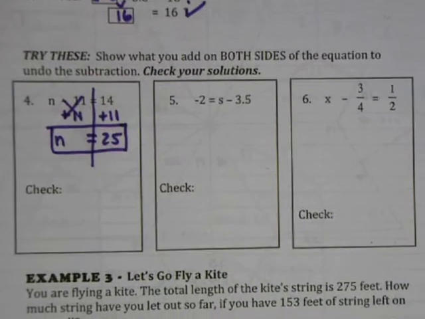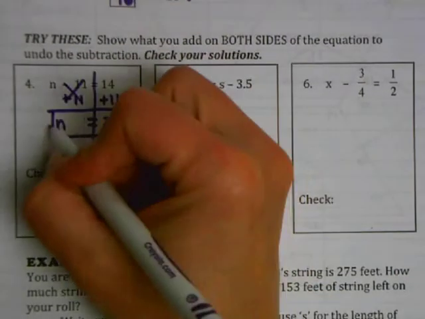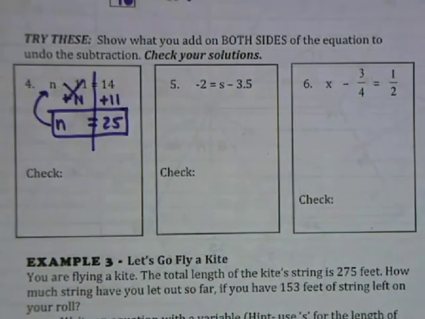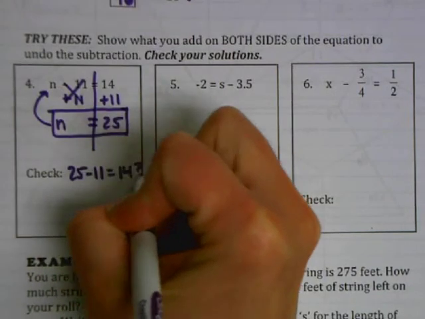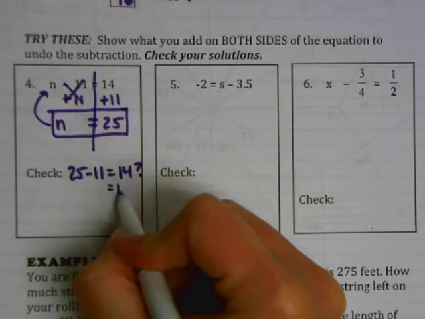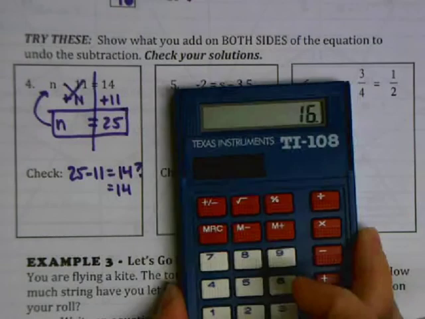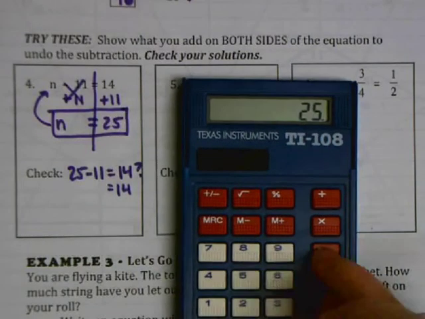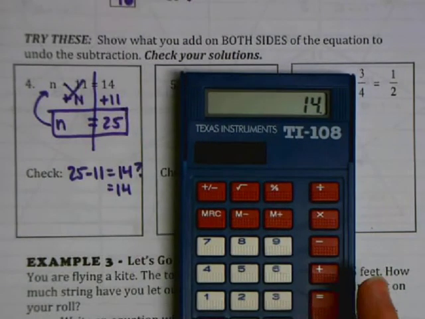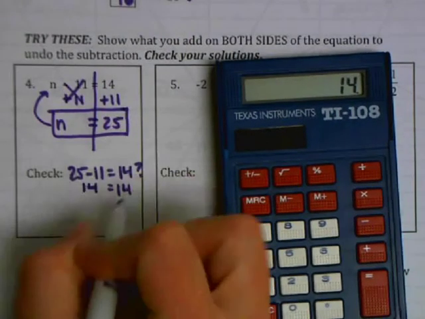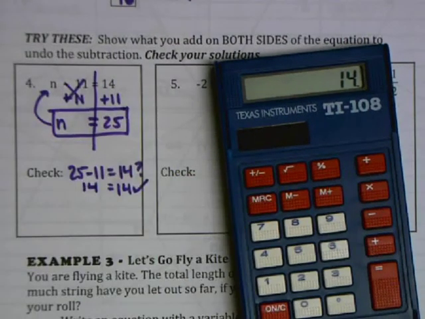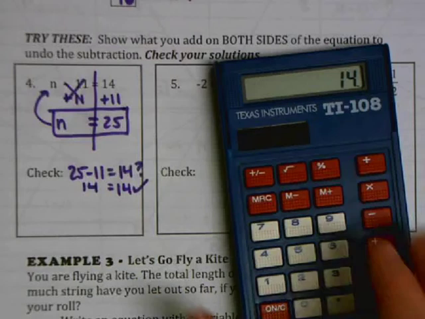And to check it, we go back to our original equation right here and plug in 25 for n. So let's see, 25 minus 11, does that equal 14? Well, can't do anything to that 14. Let's see what 25 minus 11 is. Just be sure. Even though I know in my head 25 minus 11 is 14, I'm going to be 100% sure that my brain isn't playing any tricks on me. And 14 equals 14.